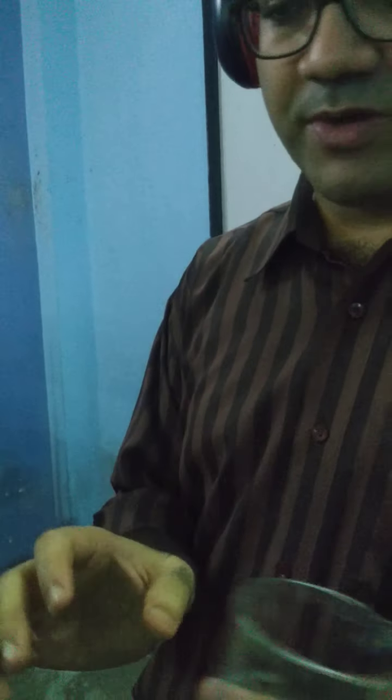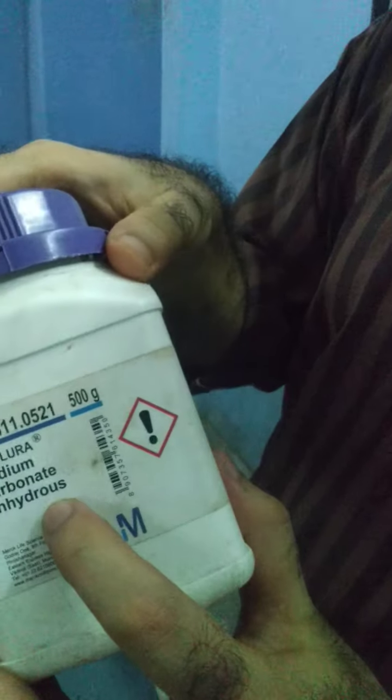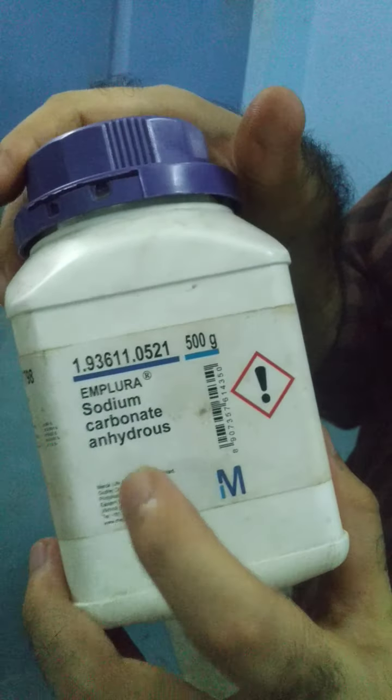We will begin. We have taken a clean beaker. You can see this clean, fresh beaker. To this, once again, you can see anhydrous sodium carbonate. Anhydrous is written.